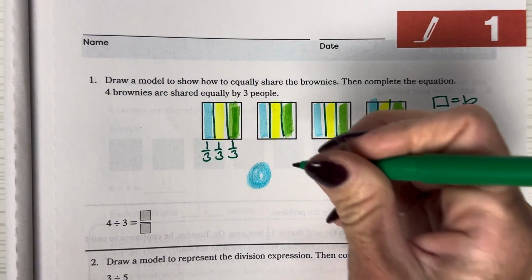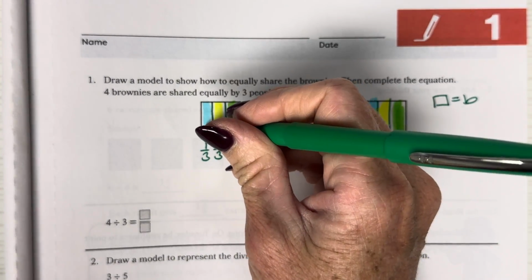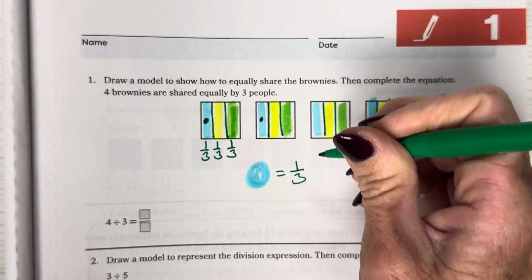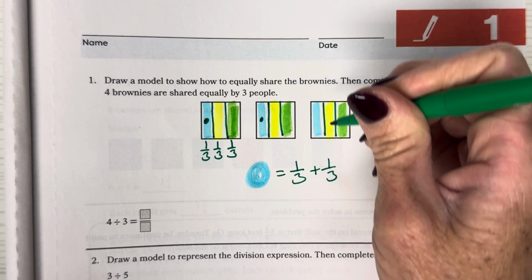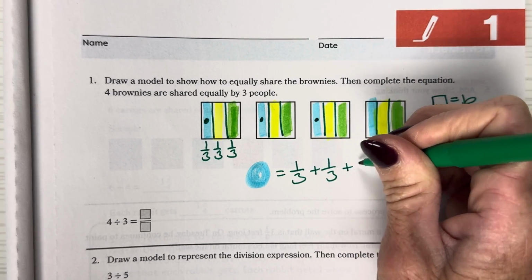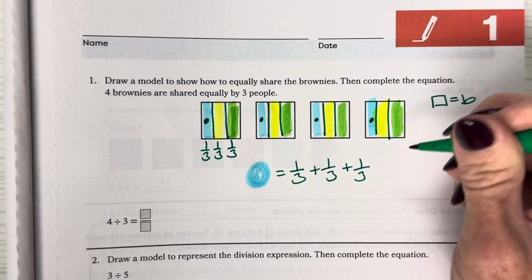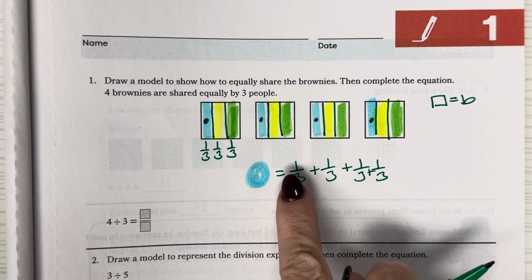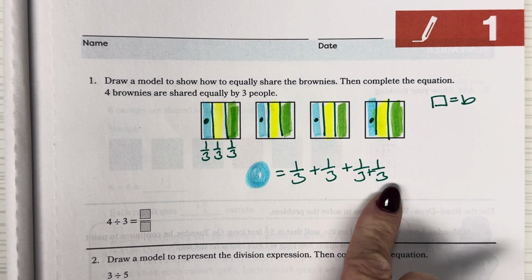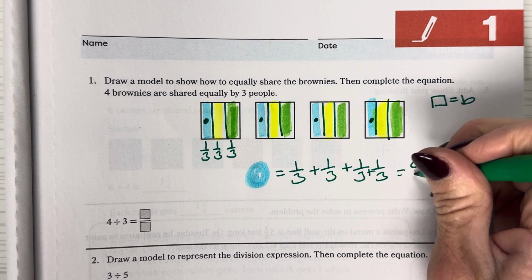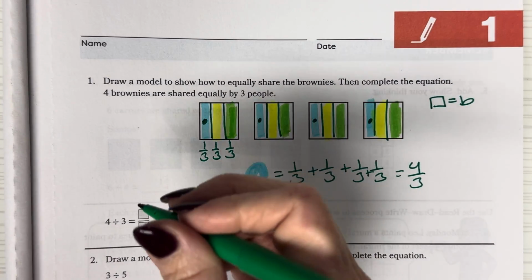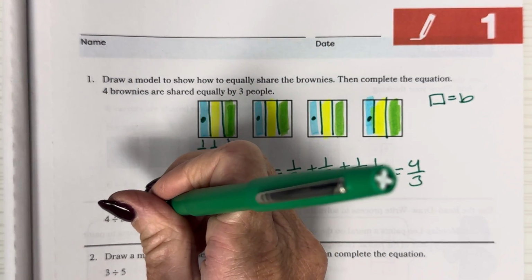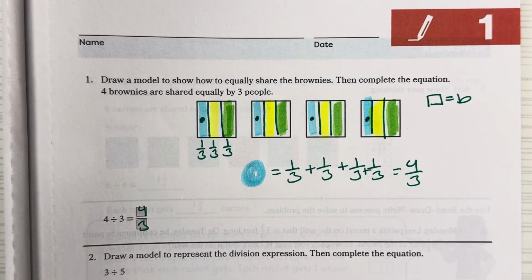My blue person is going to get this piece right here, which is 1/3, this piece, which is 1/3, this piece, which is 1/3, and this piece, which is 1/3. So my blue person is going to get 4 pieces that are 1/3 big, which would equal 4/3. So 4 brownies divided by 3 people equals 4/3.